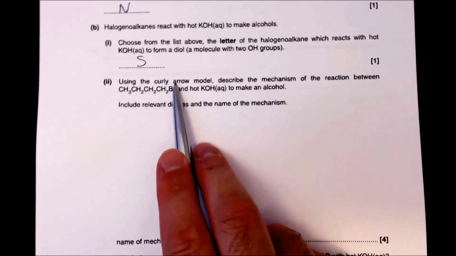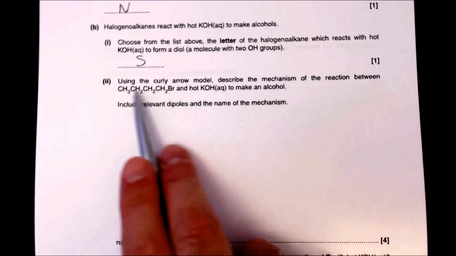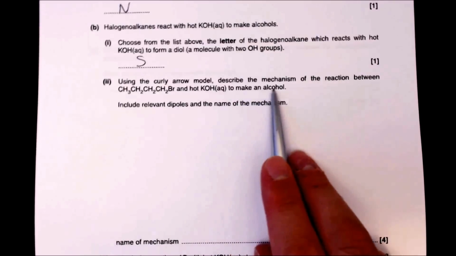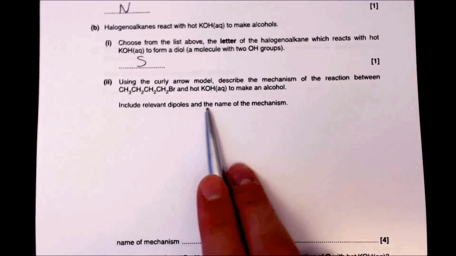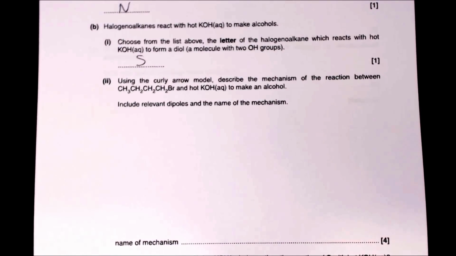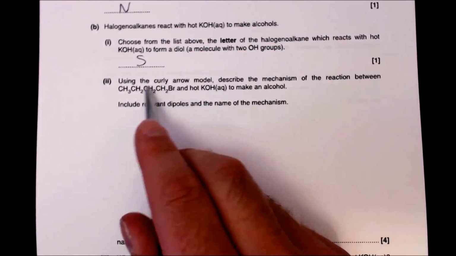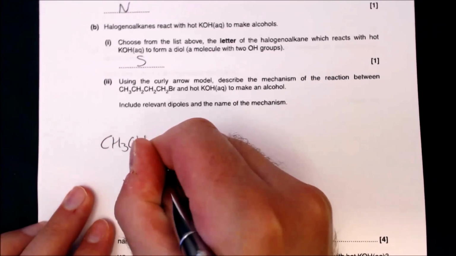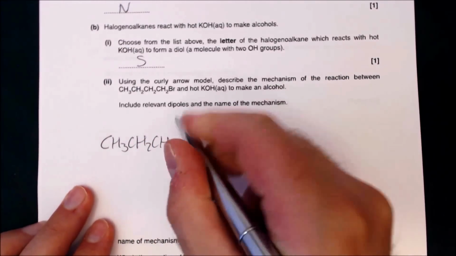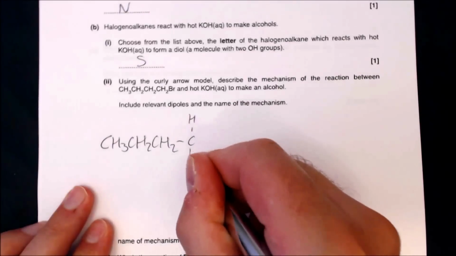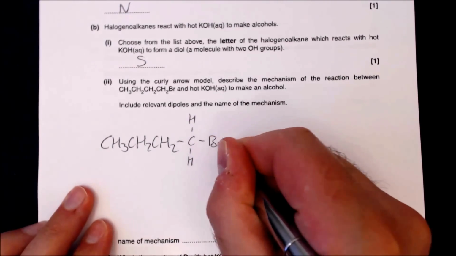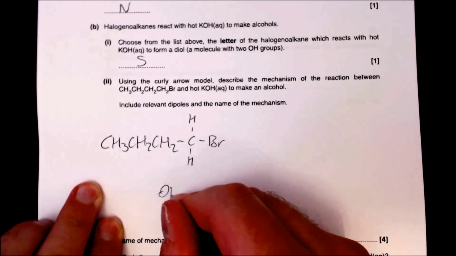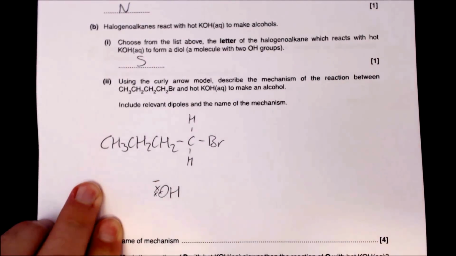It says, using the curly arrow model, describe the mechanism of the reaction between CH3CH2CH2CH2Br and hot potassium hydroxide to make an alcohol. Include relevant dipoles and the name of the mechanism. Right, so we're going to start by drawing out this molecule here first. So we're going to put CH3, CH2, CH2. Now what I'm going to do is I'm going to separate this one out because this is the one that's going to be involved in the reaction. And this is going to react with potassium hydroxide. So I'm just going to put OH, lone pair, negative charge on there.